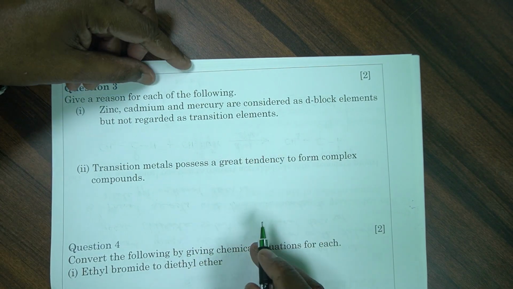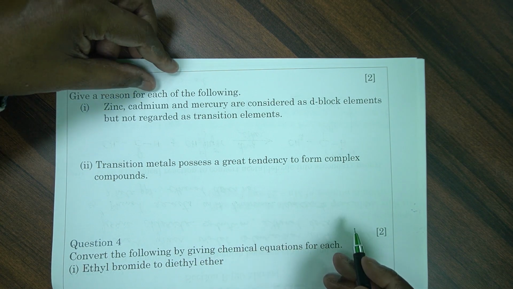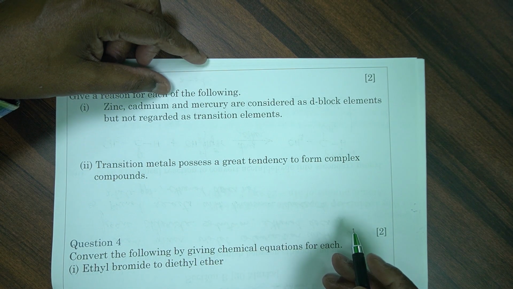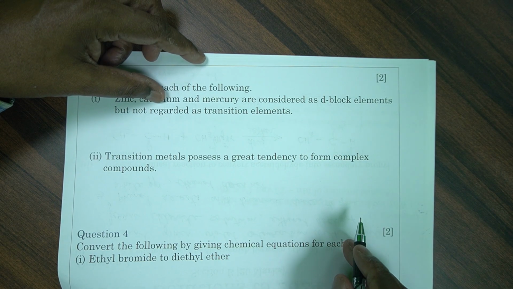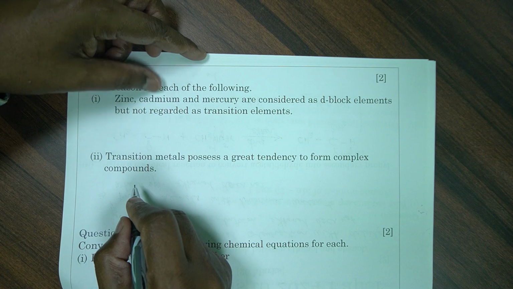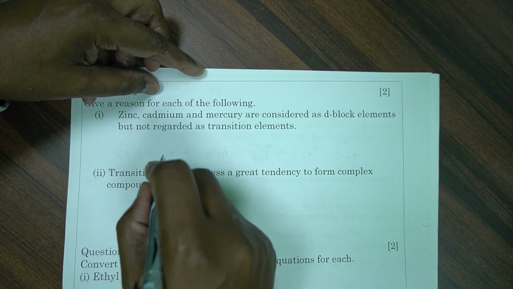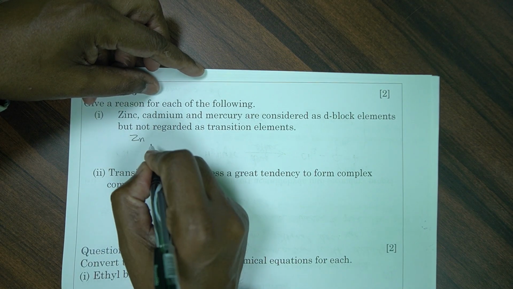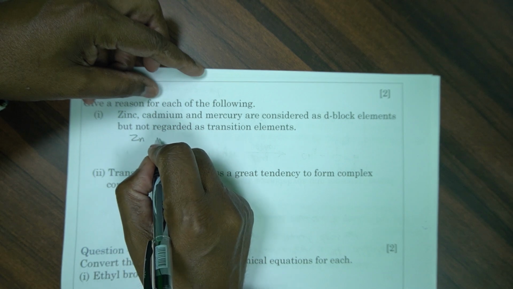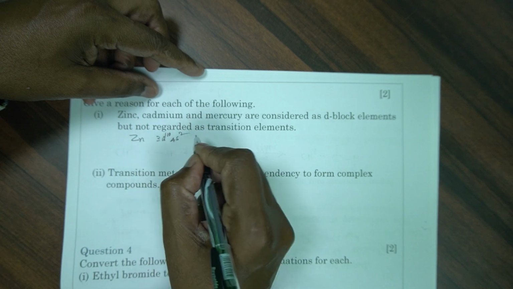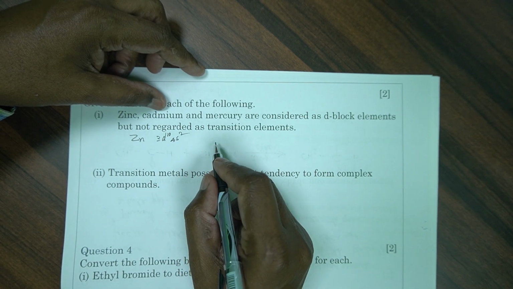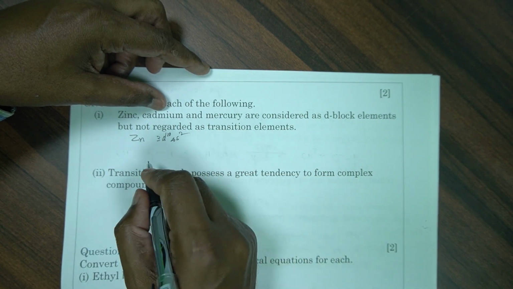Give a reason for each of the following. The first one is, zinc, cadmium and mercury are considered as d block elements but not regarded as transition elements. Let's see the elements here. Zinc has the configuration of 3d10 4s2, so the outermost orbit is complete, d is also complete.